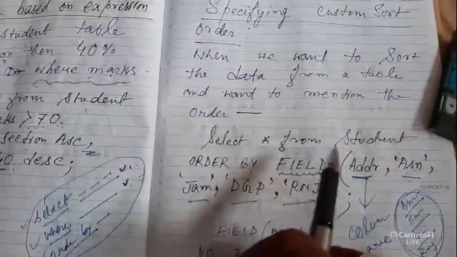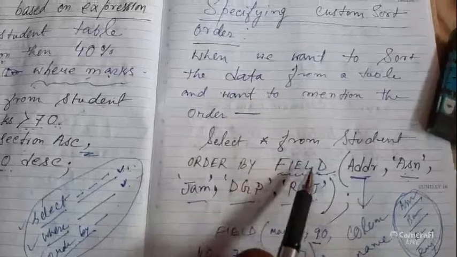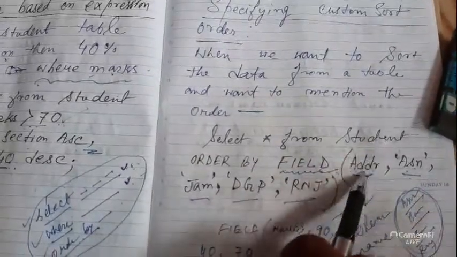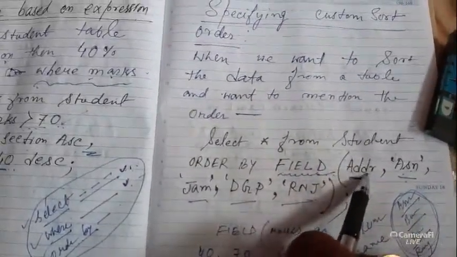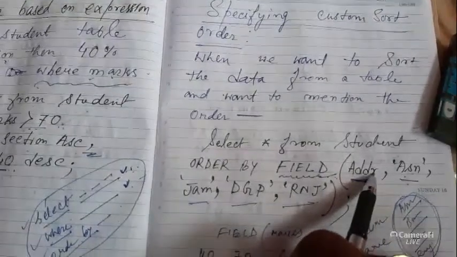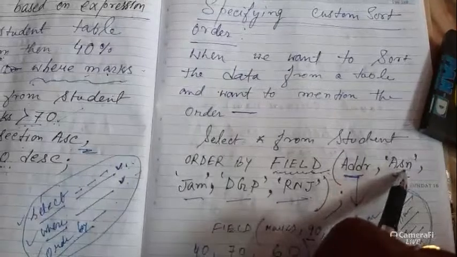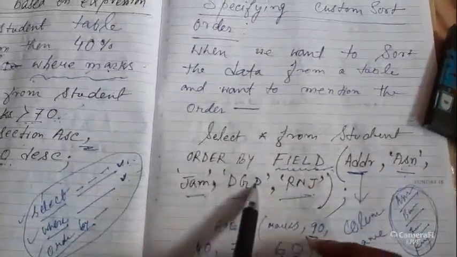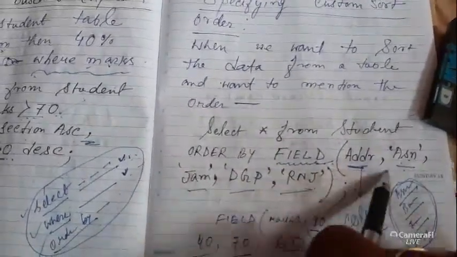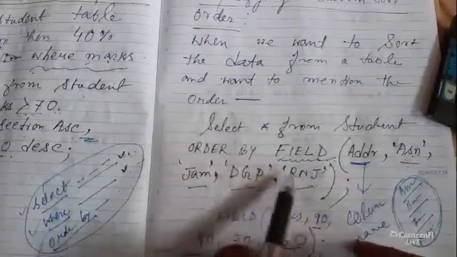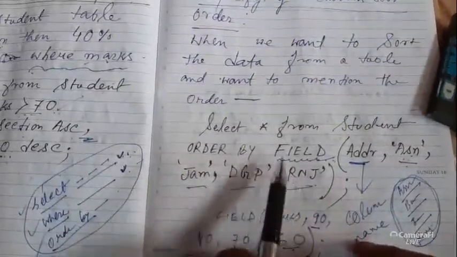So let's see how it works. Here I want to order a student table based on the address, but the address should not be arranged automatically. I want the addresses arranged so that Asansol comes first, then Jamuria, then Durgapur, and then Raniganj. This way the order should come. This way the data should be arranged.